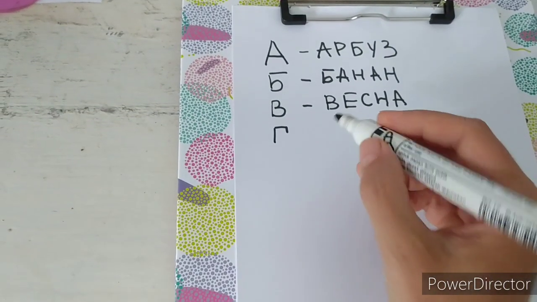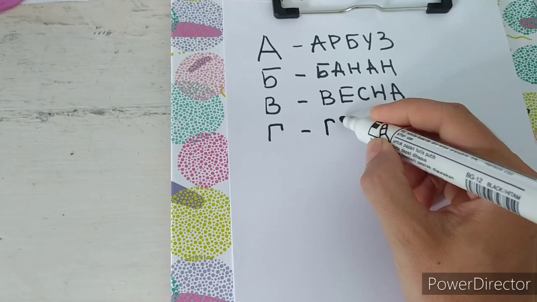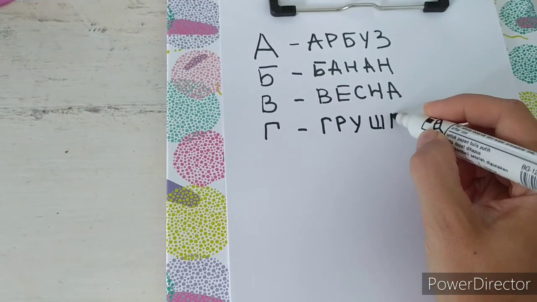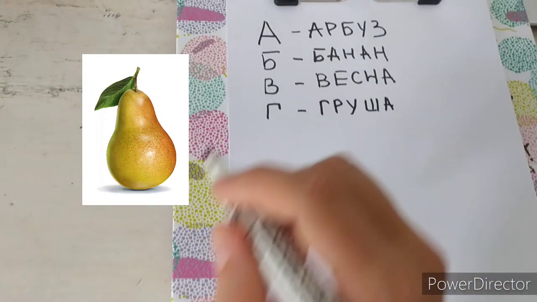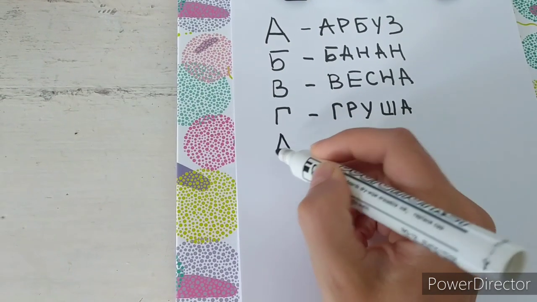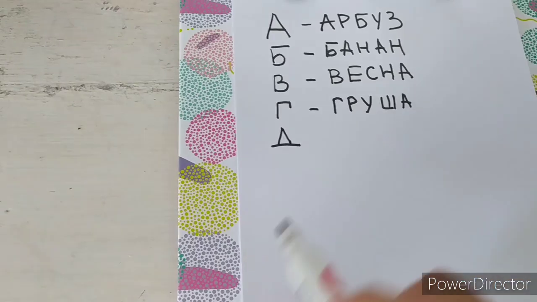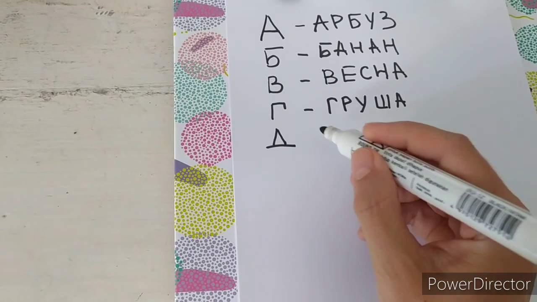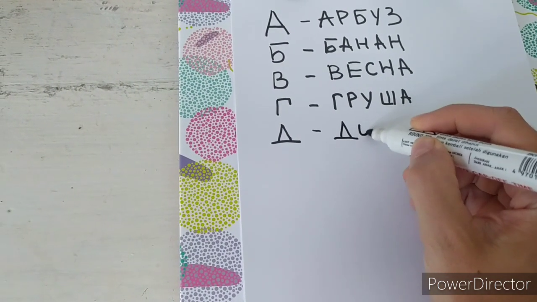And the next letter, буква G. G, sound G, yeah? You know one word. You remember. Груша. Yeah, pear. And the next letter, буква D. D, sound D. Dom.